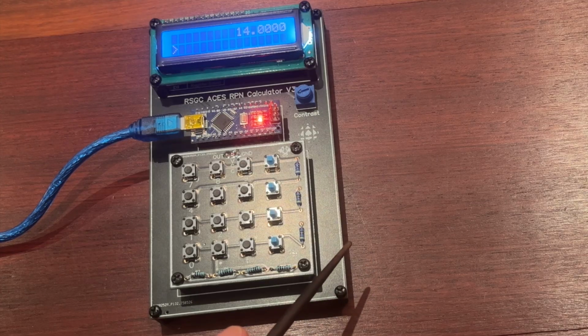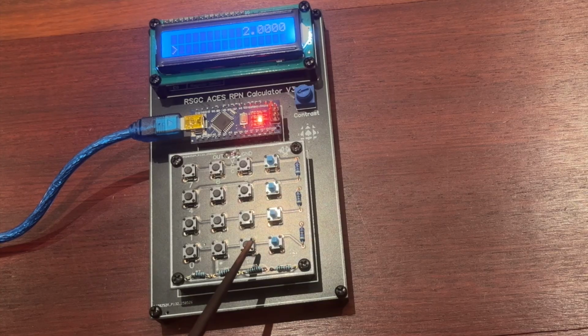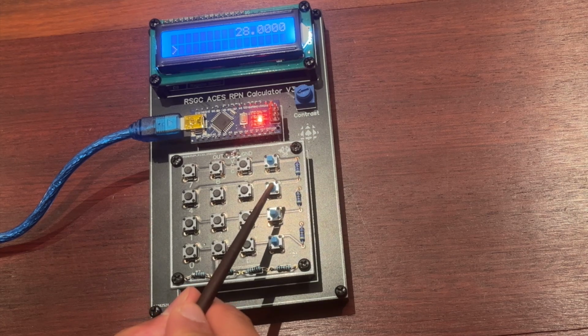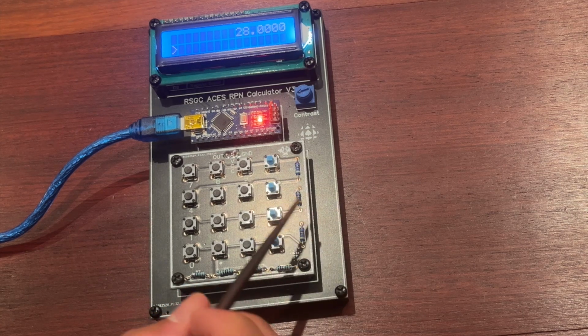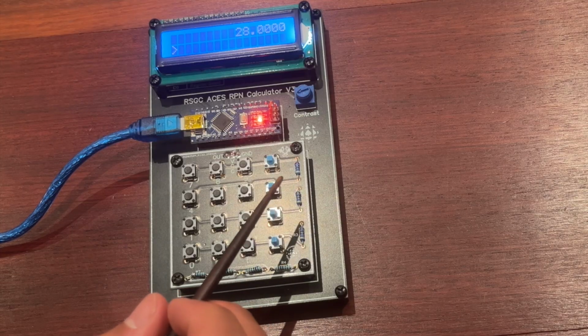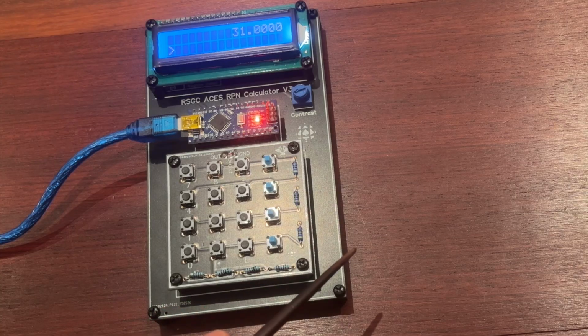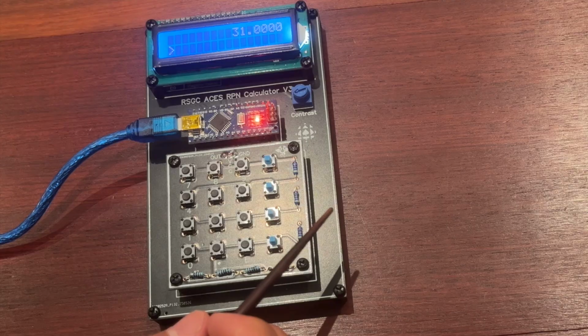Now I press 2, and then press enter. The stack now contains 3, 14, and 2. When I press multiply, the calculator pops 14 and 2, multiplies them, and then pushes 28. Finally, when I press plus, it pops 28 and 3, adds them, and then displays the final result, which is 31.